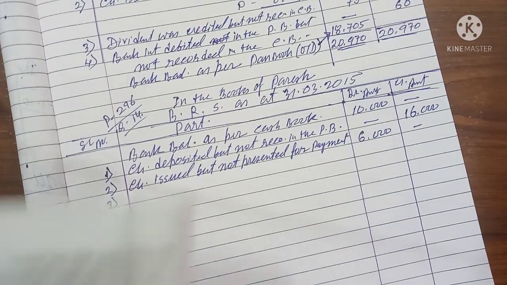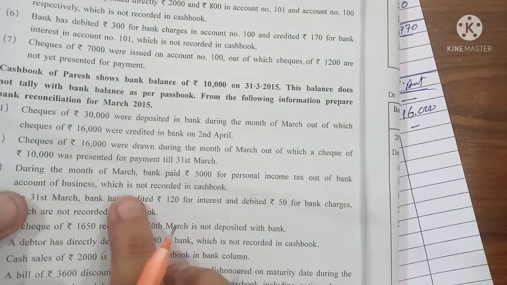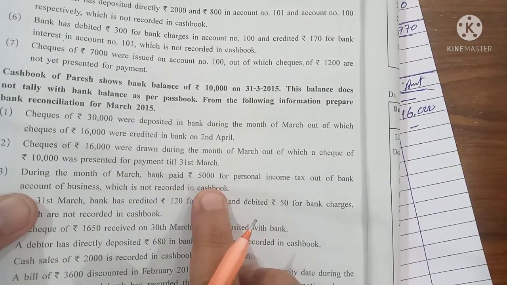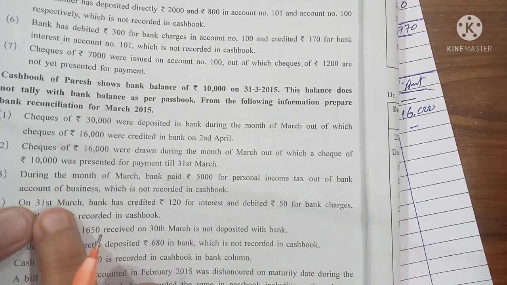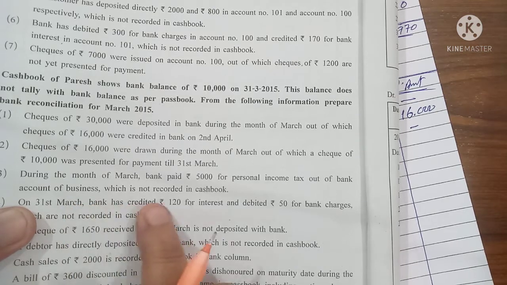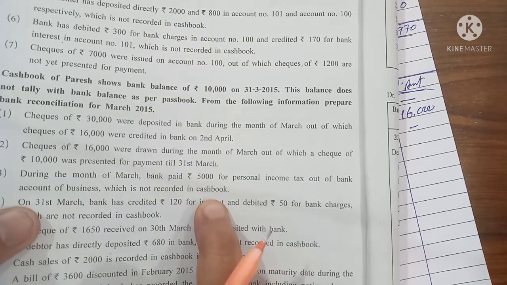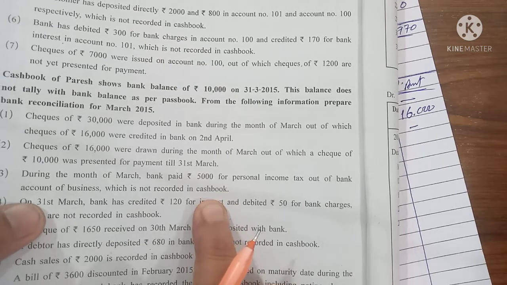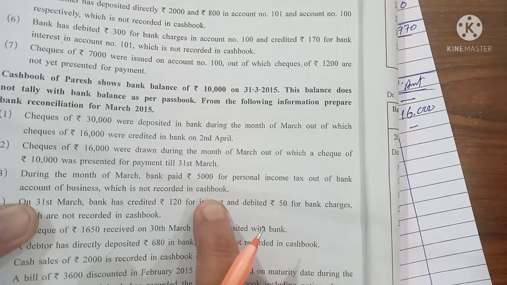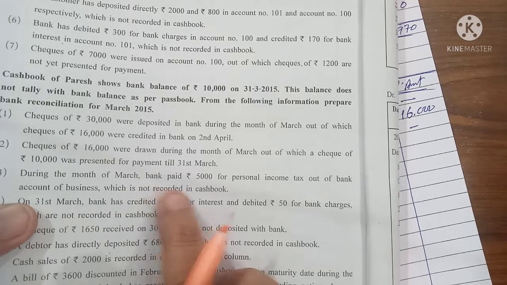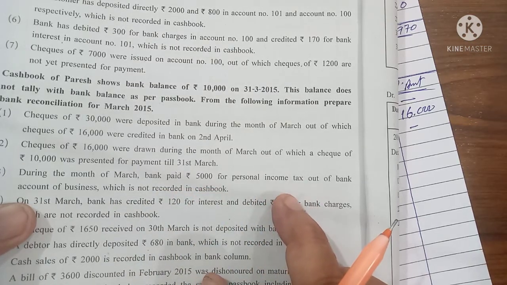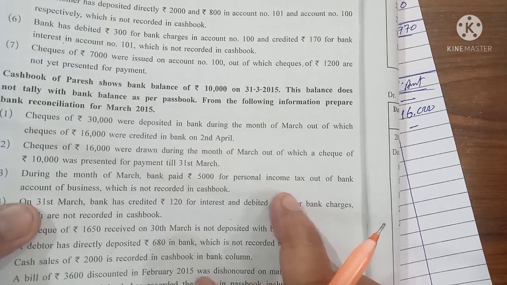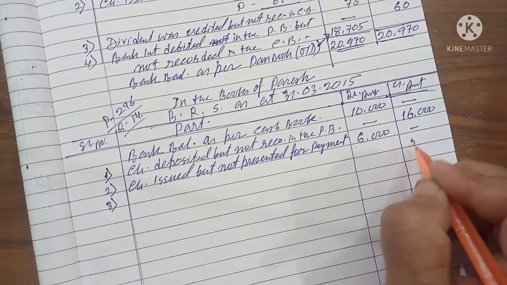Number 3, during the month of March, bank paid rupees 5,000 for personal income tax out of the bank account of business, which is not recorded in the cash book. First of all, you have to understand what this is and where it is recorded, who has recorded and who has not recorded. During the month of March, bank paid 5,000 for personal income tax. The bank paid personal income tax from my account, so the bank debited, and I have to credit.